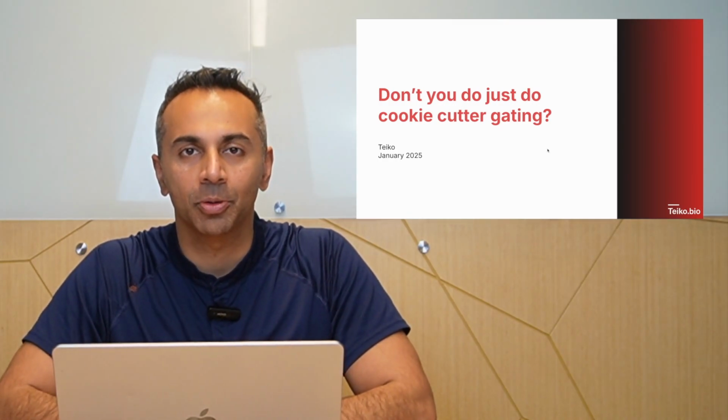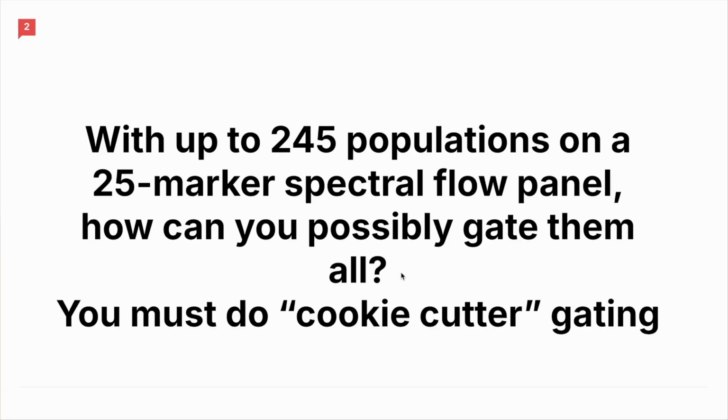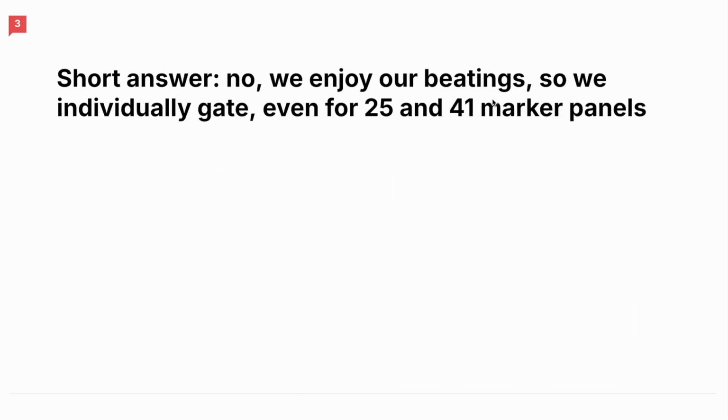A lot of customers who are new to high-dimensional cytometry ask, don't you just do cookie cutter gating? More specifically, they say with up to 245 populations on these 25 marker spectral flow panels, or 41 marker panels, how can you possibly gate all of these populations? You must do cookie cutter gating. And the short answer is no. We enjoy our beating, so we individually gate even for 25 and 41 marker panels.